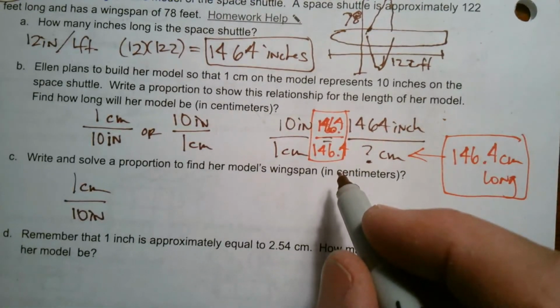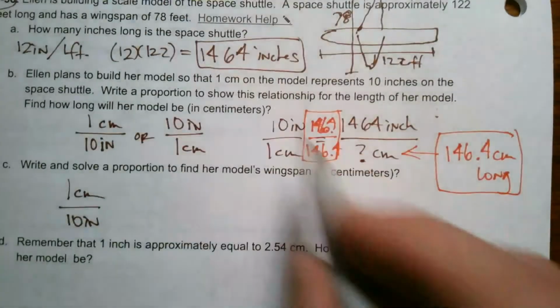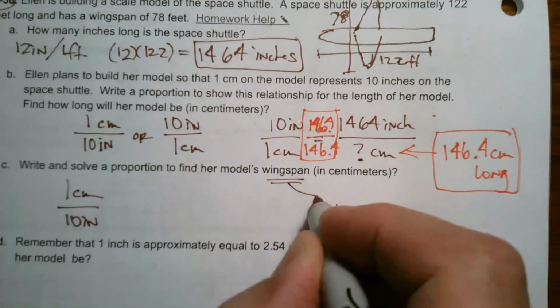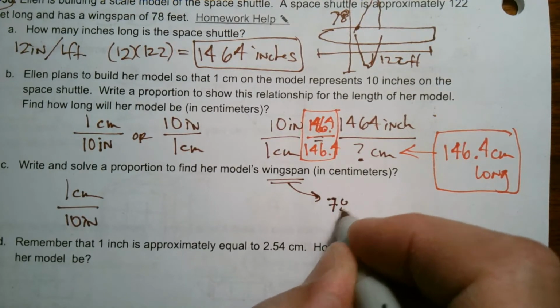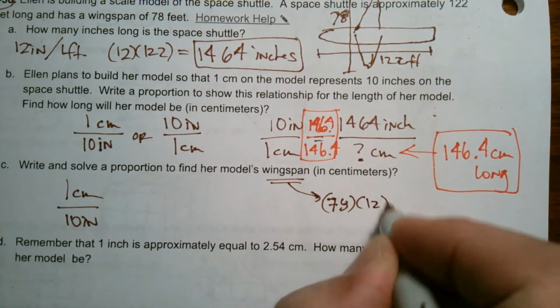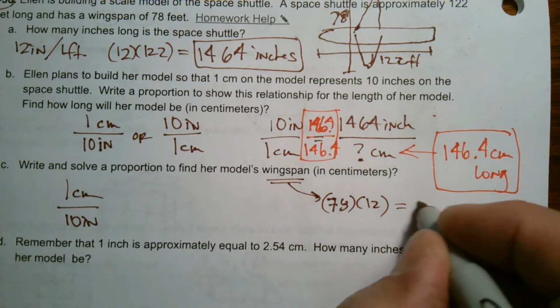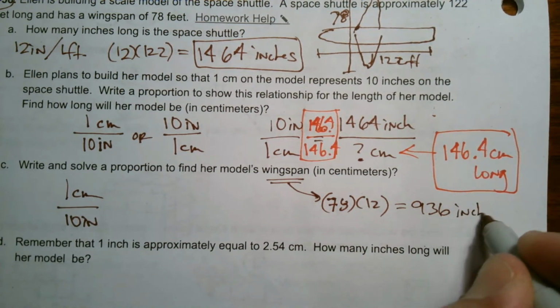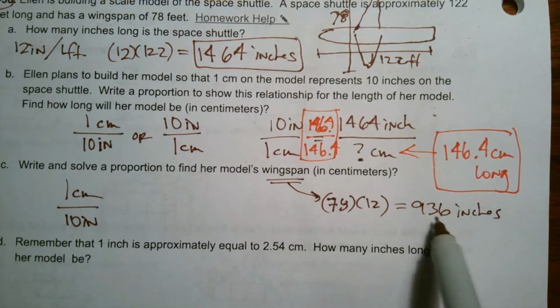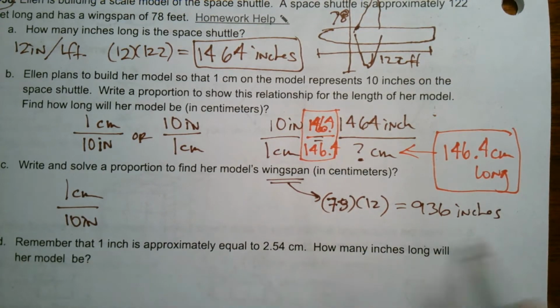So, wingspan is 78 feet. So the wingspan, first of all, I'm going to figure that in inches. So it's 78 times 12. I get 936. So 936 inches is the wingspan in inches.